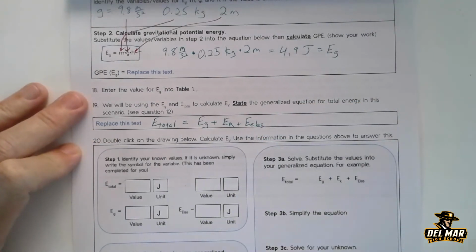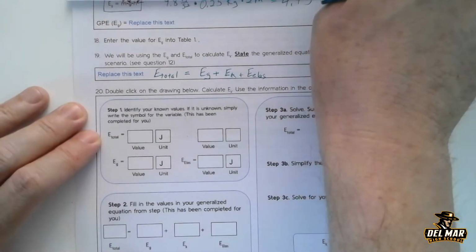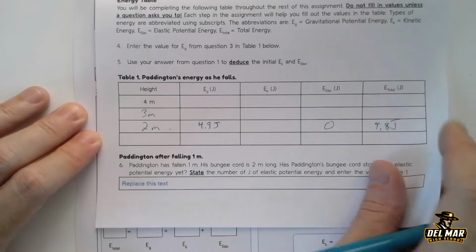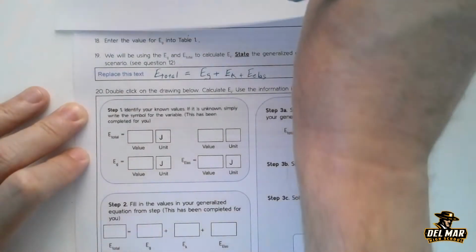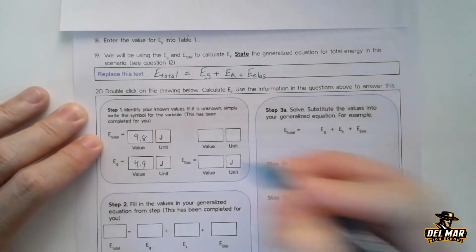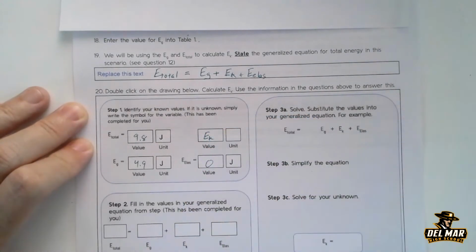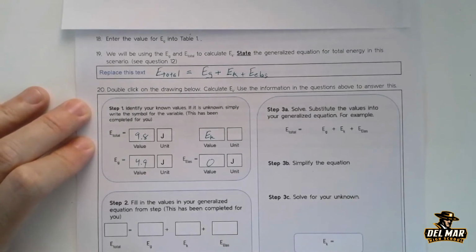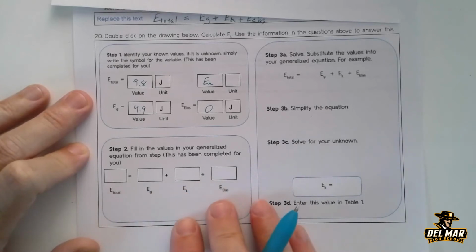Okay? So now we're going to go ahead and use this information to calculate our kinetic energy. So our first step is to identify what numbers we know. Again, if we look at the table, I'll bring that back. We know total, elastic, and gravitational. So I'll go ahead and fill that in here. So total, we know it's 9.8. Gravitational is 4.9. Elastic is 0, which leaves us with an unknown for E kinetic. Now I'm just going to write that by just writing the variable. Then we're going to go ahead and put that into the equation.